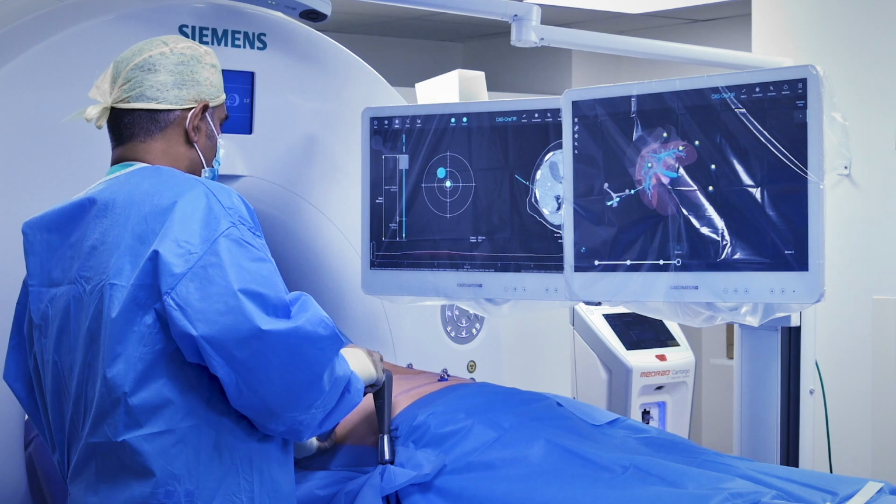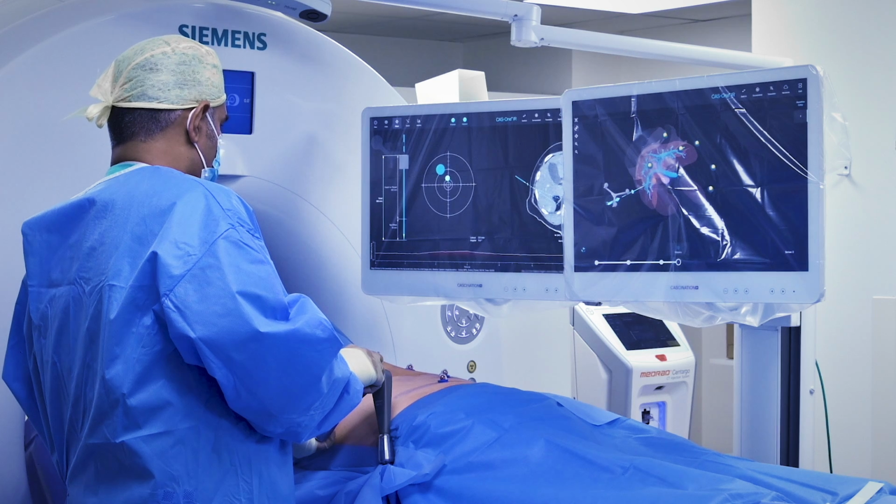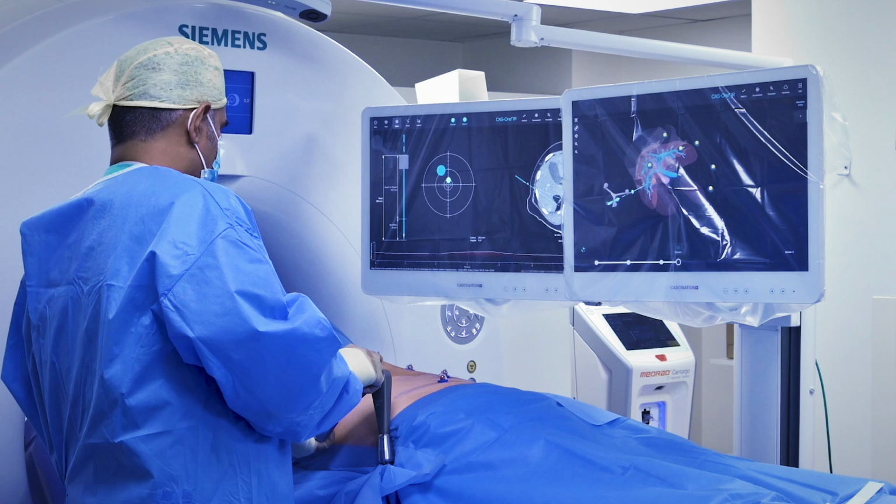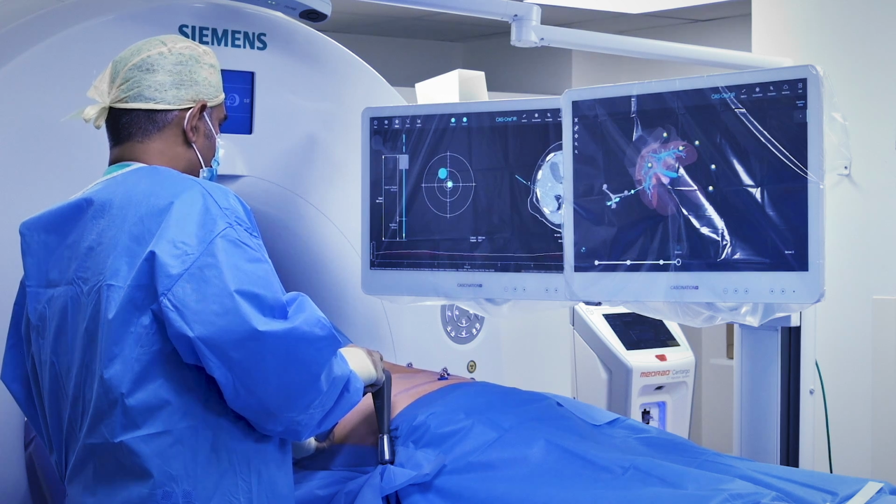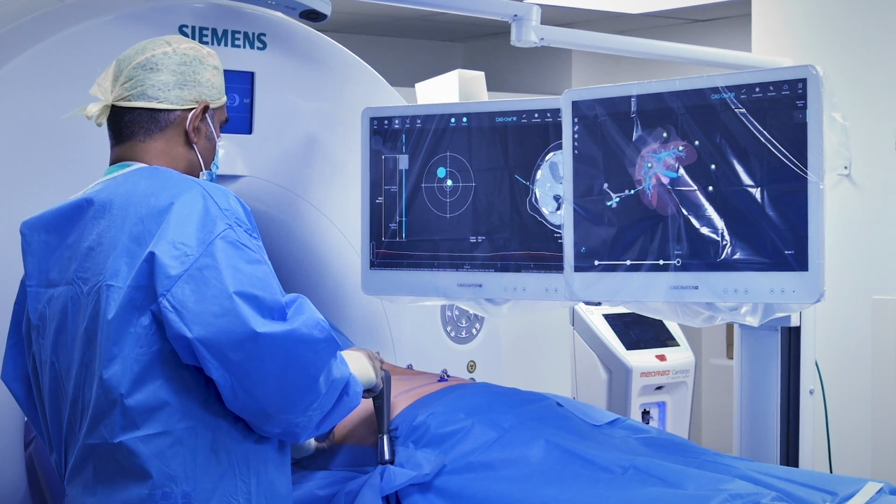I planned a trajectory here, and I'm just repositioning the needle to make sure I'm 100% happy I've got the shortest possible trajectory I can get without hitting any key structures. So I think I'm happy here.